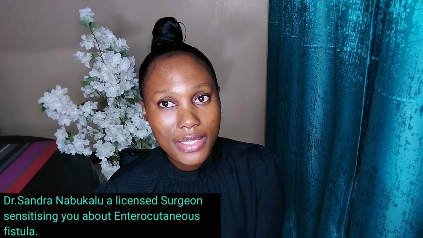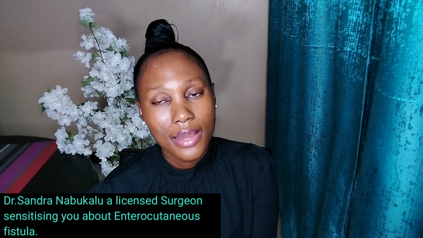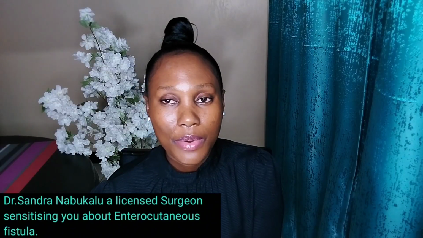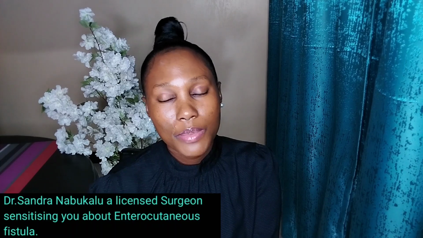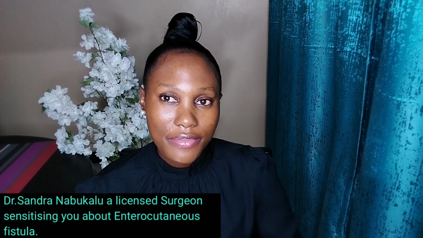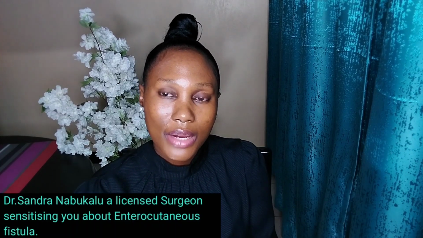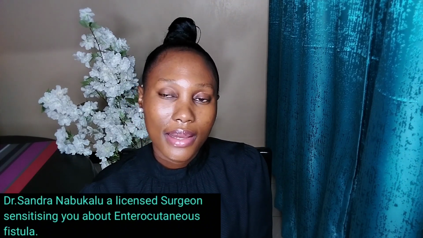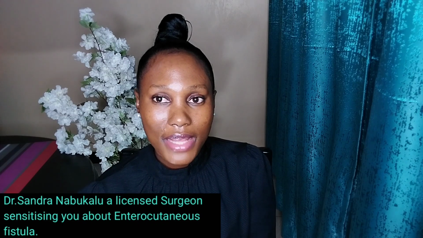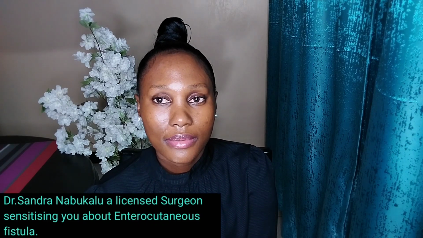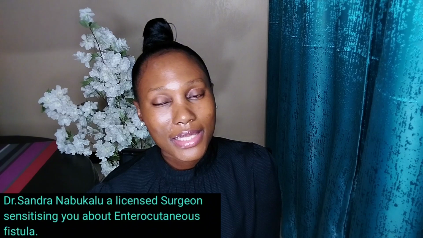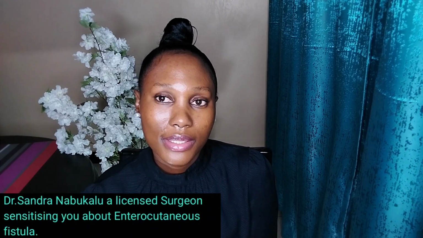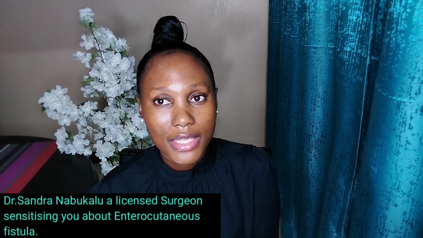And those patients that have the fistula affecting the upper parts of the intestines, for example, the jejunum, because it means that when the patient feeds, the food gets out of the fistula very fast before it can reach the lower part of the intestine for the nutrients to be absorbed by the body. So that means that such a patient is at risk of developing complications, and so they are best managed surgically.